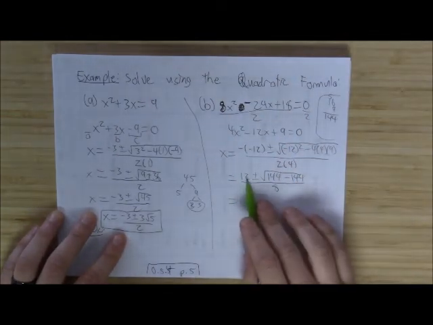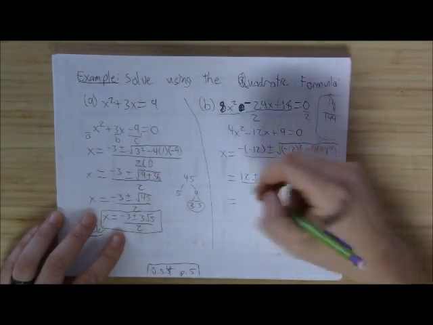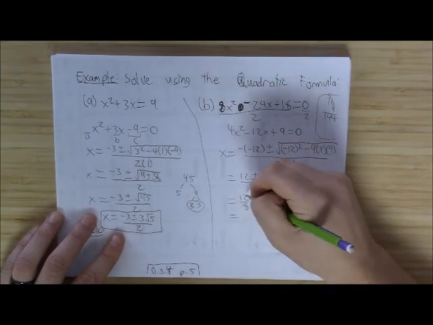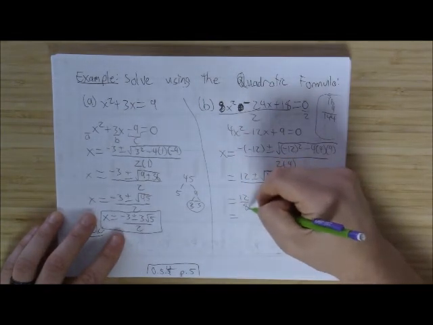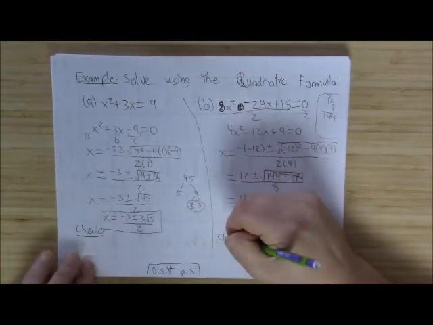So we get 12, so that part actually becomes 0. And then we have 12 over 8. Well, if we reduce down, both are divisible by 4, and so we get 3 over 2. Let's check that. That's worth checking.